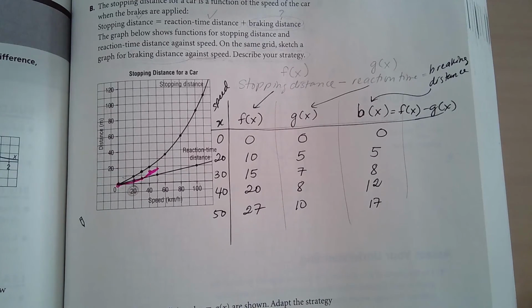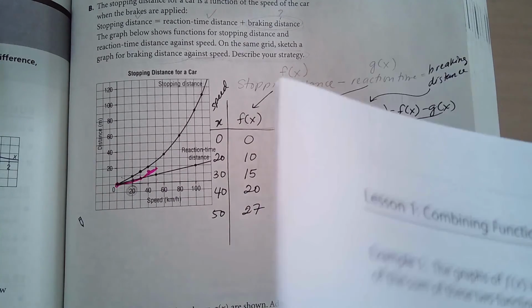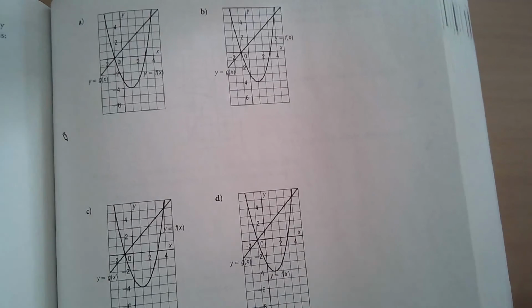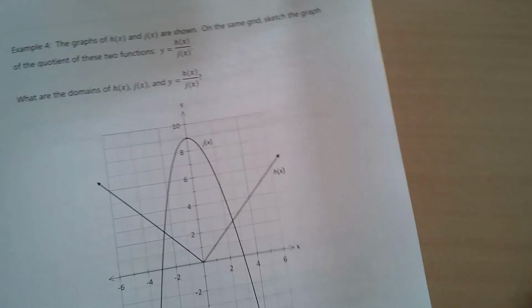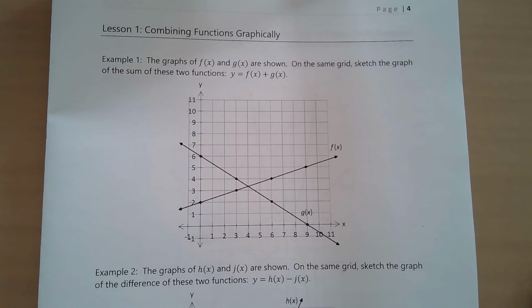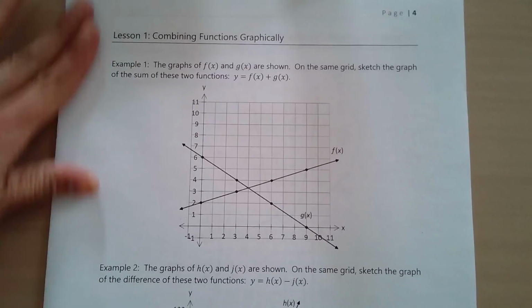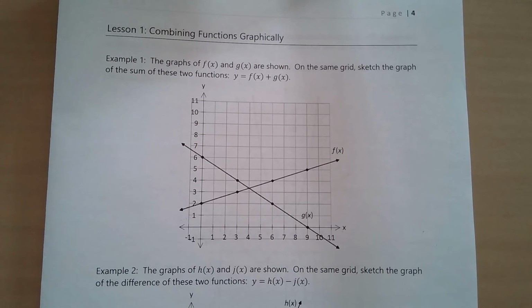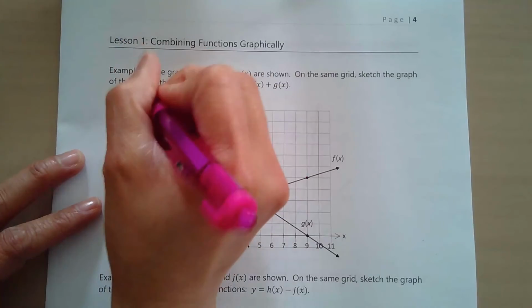So we said we can add functions, we can subtract functions, we can multiply functions. Now I think we're going to just do this one here. We're going to see something similar. This is probably better. Now we have two functions, one is f of x, one is g of x. It says here, the graphs of f of x and g of x are shown in the same grid. Sketch the graph of the sum of these two functions.